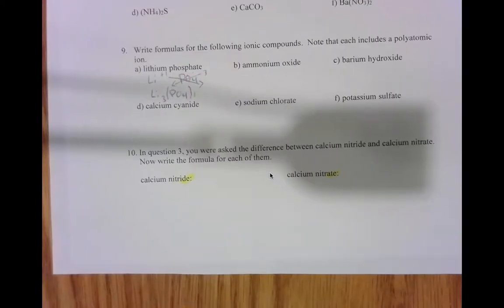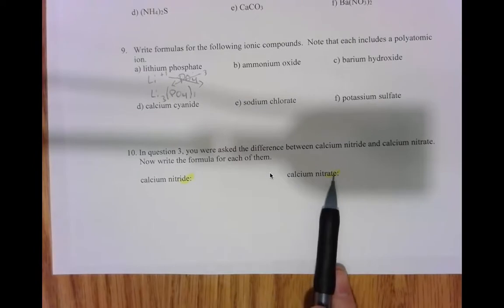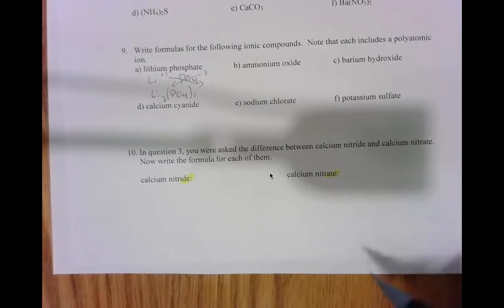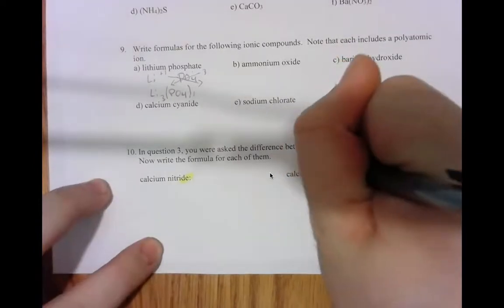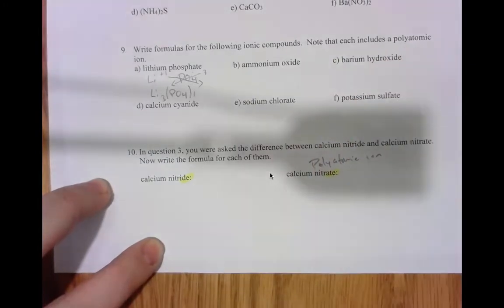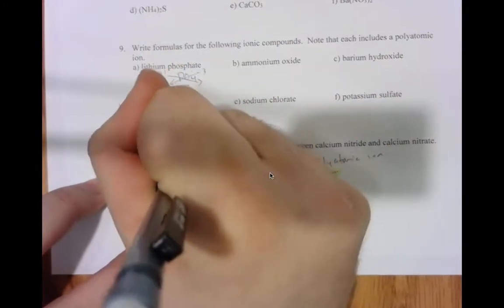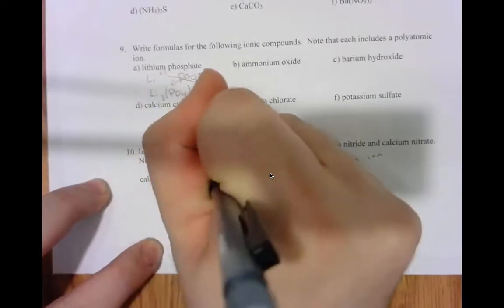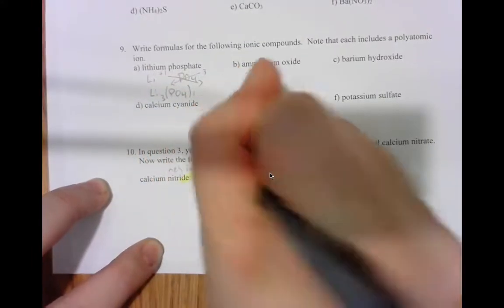Question 10 is another formulas question. It's just highlighting the difference between "ide" and "ate." Remember, if it ends in "ate," it's going to have a polyatomic ion. If it ends in "ide," it's going to just be a negative ion from the periodic table.